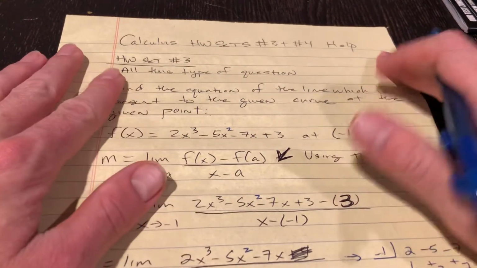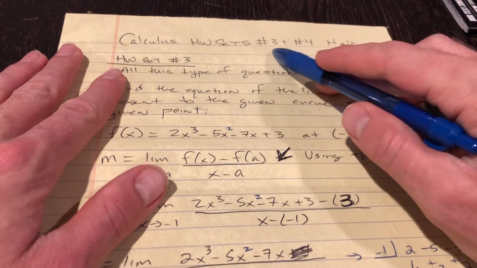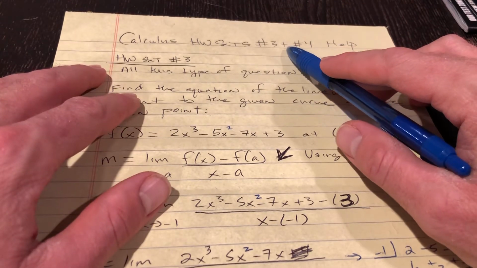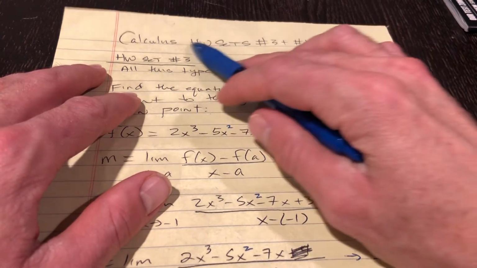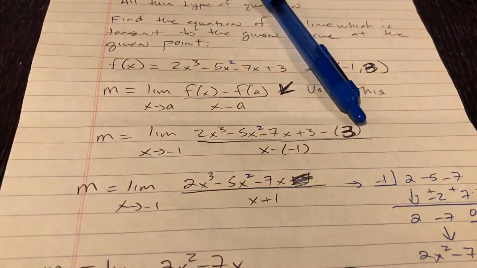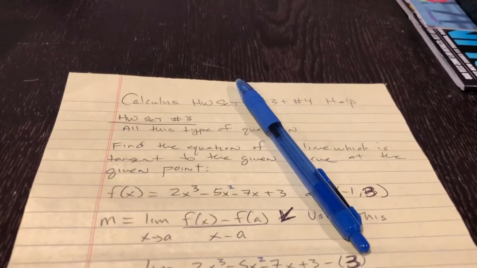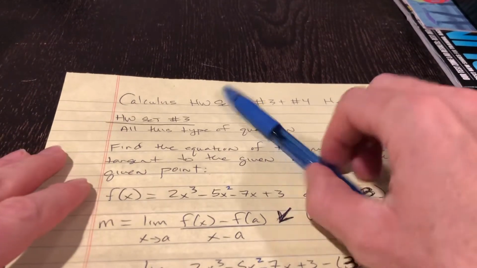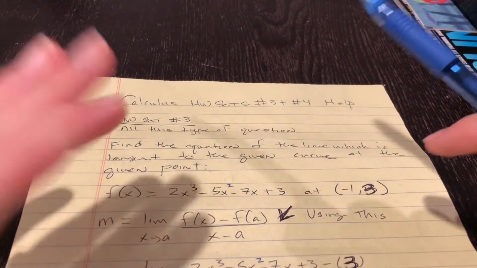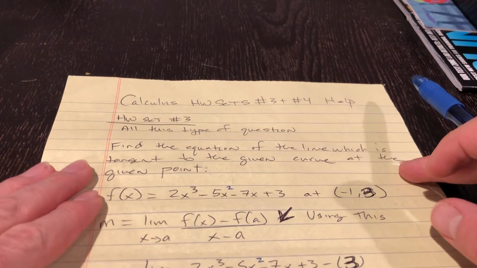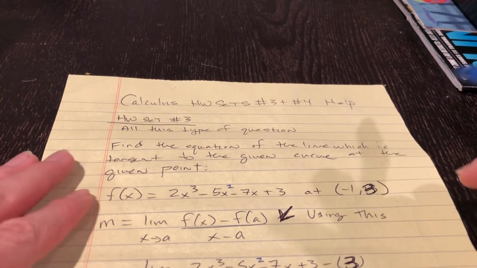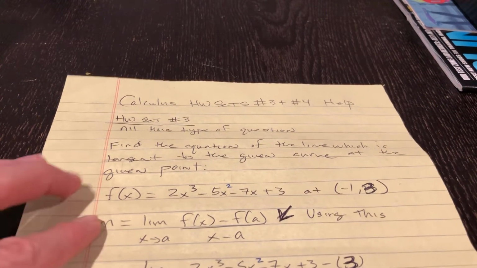All right, so here we go. After our emails and some good questions I received, homework set number 3 looks like this. You have all of this type of question: find the equation of the line which is tangent to the given curve at the given point. You have 12 of those.